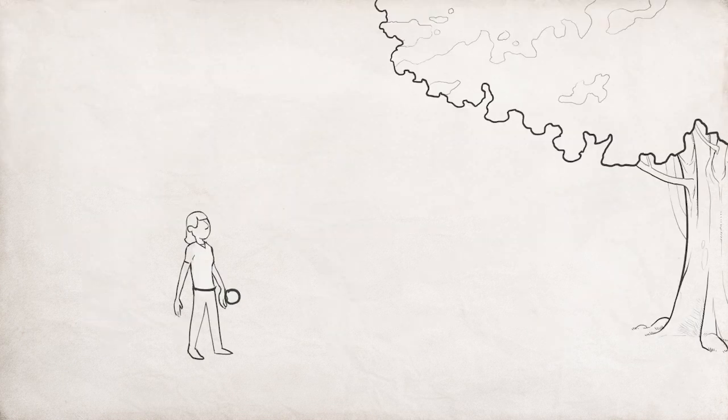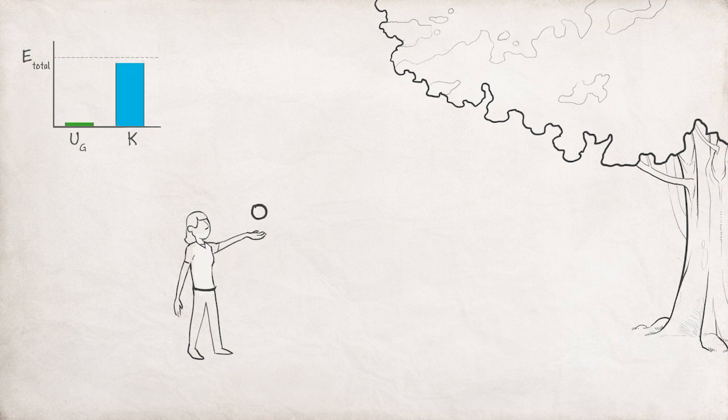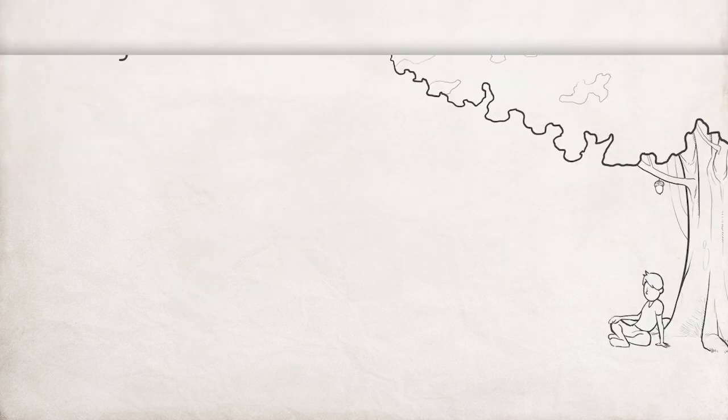This type of energy conversion can go both ways. Take a ball thrown vertically, for example. At every point in the path, on the way up and the way down, the potential energy plus the kinetic energy of the Earth ball system adds to a total constant energy.